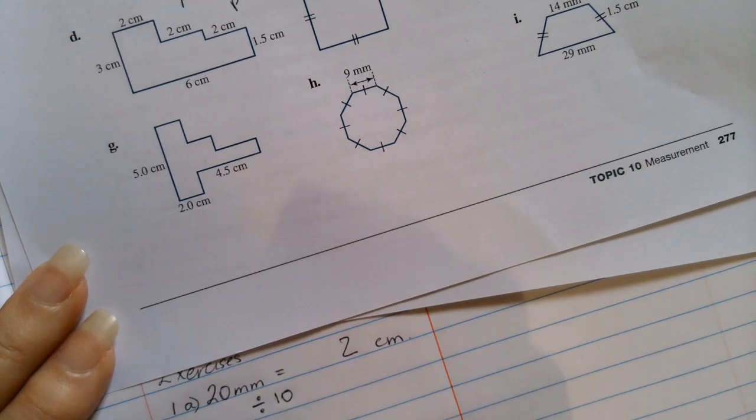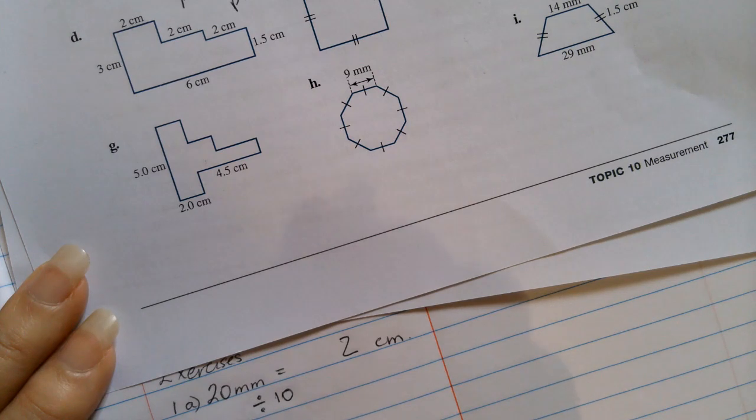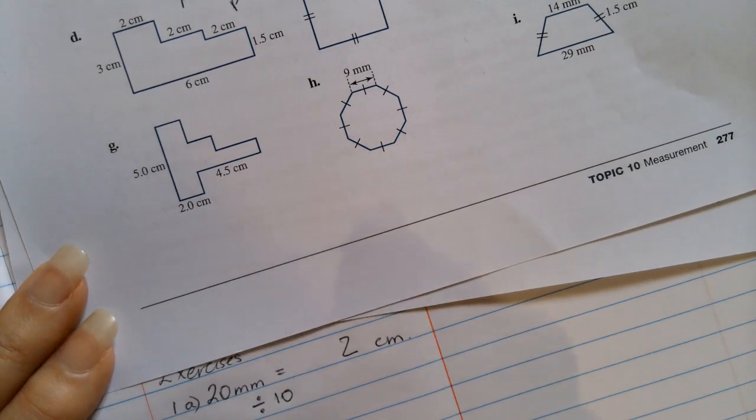So you could draw your diagram, it's always a good idea. Always your formula. Then substitute. So the length is 4 and the width is 3. Do your first calculation that's in the brackets and then the final one.